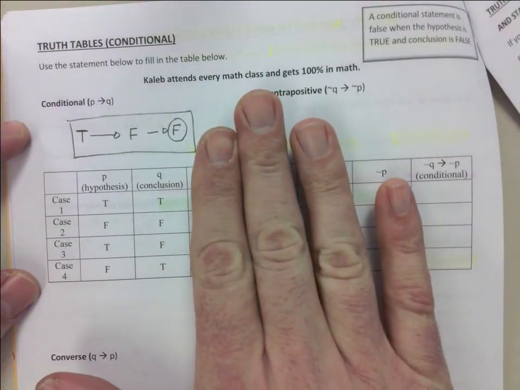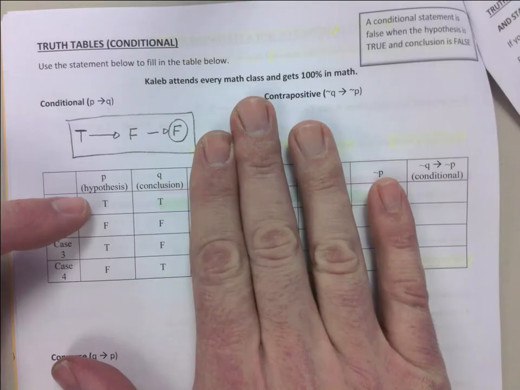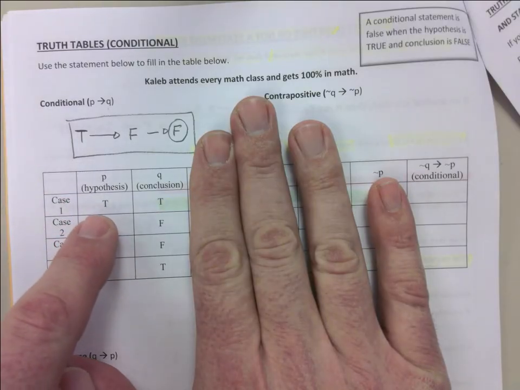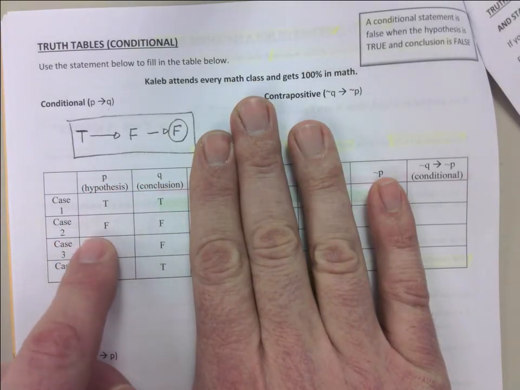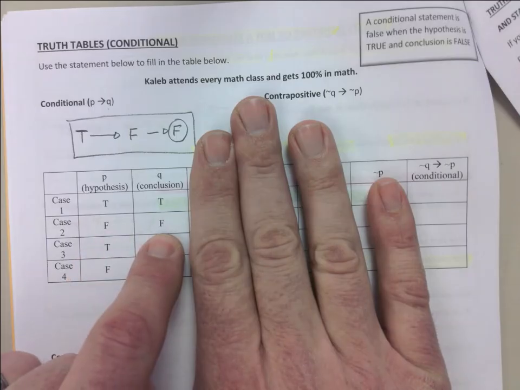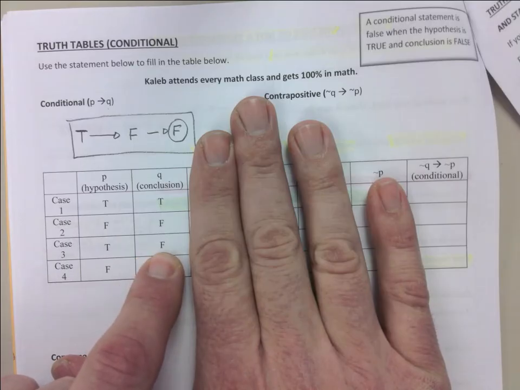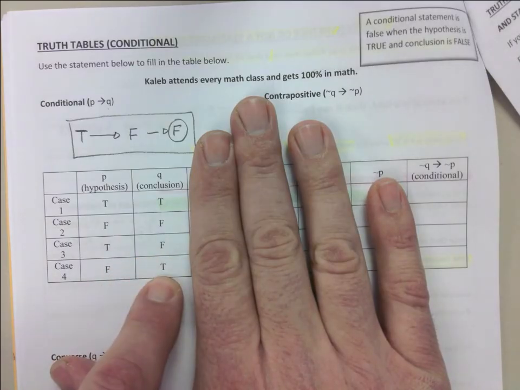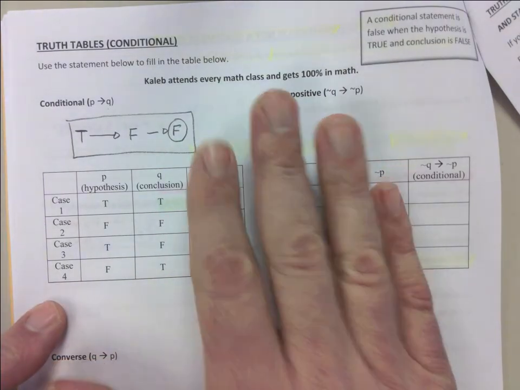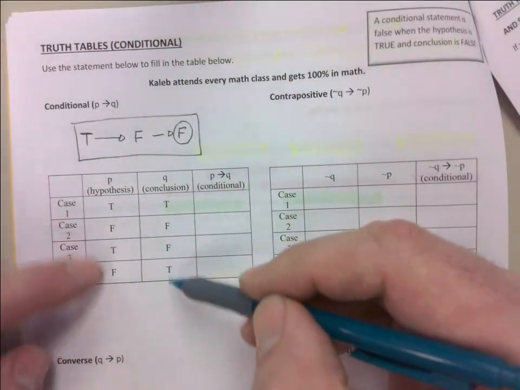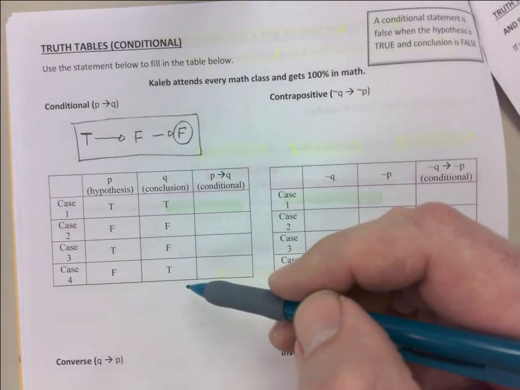Listen carefully. There are always 4 cases. Someone could say there could be a scenario where both parts of the statement are true, P and Q. It could be where the first part is false, the second part is false. The first part is true, the second part is false. Or the first part is false, the second one is true. We're never going to trick you that way. There's always 4 cases. Mr. Dirksen, are these always going to stay the same? No. You have to read carefully.